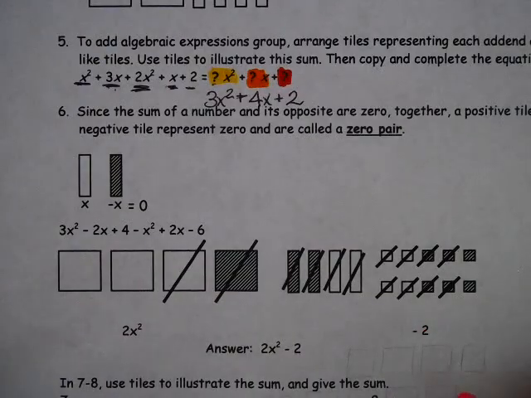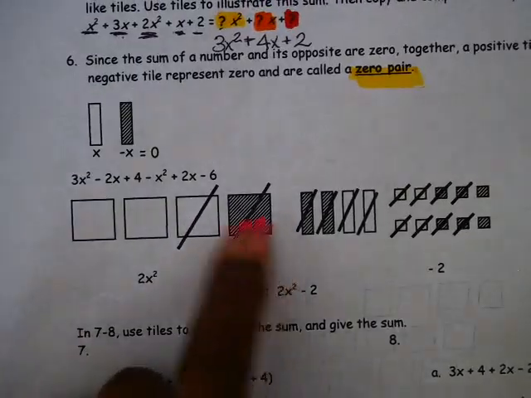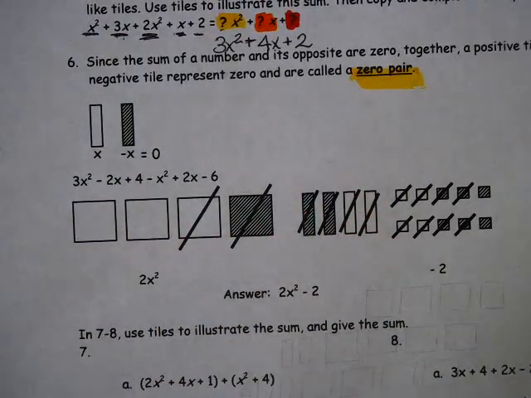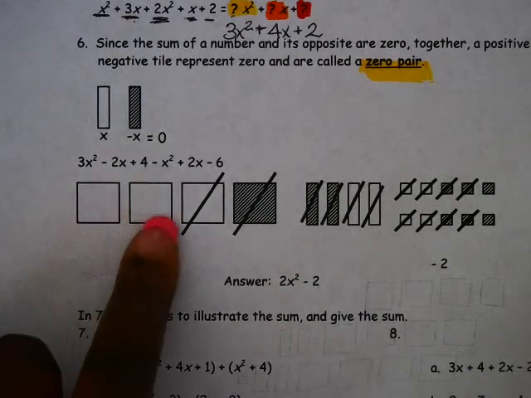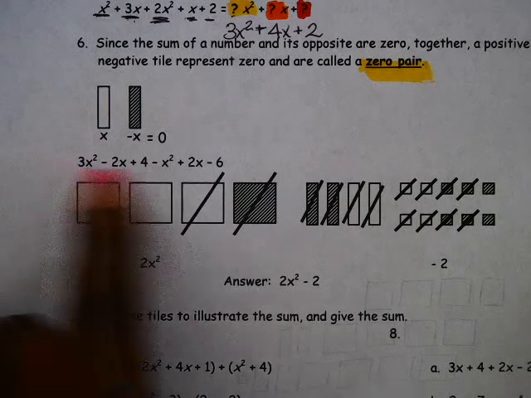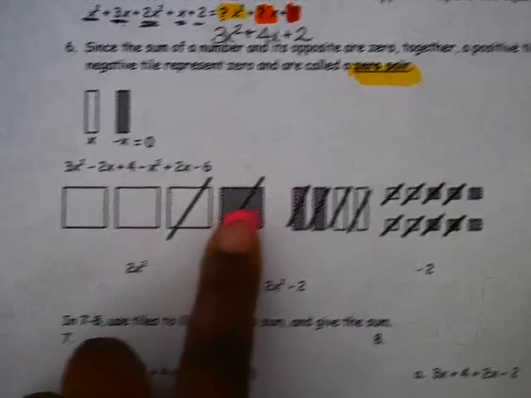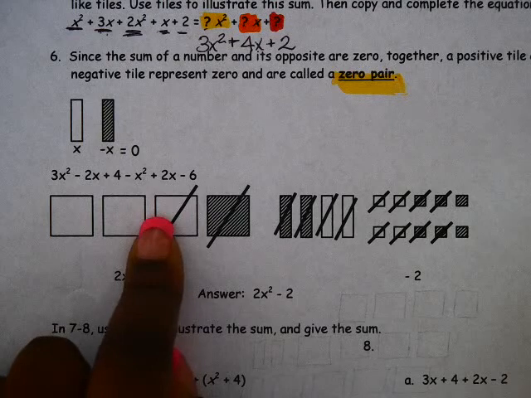So number 6. Since the sum of a number and its opposite is 0, a positive tile and a negative tile together represent 0. They're called a zero pair. That's a review from our 7th grade material. So a positive x and a negative x equals 0, and we can cross out our zero pairs. We have 3 positive x's, which is represented here, and 1 negative x, which is represented here, and we can cross that out and create 0.